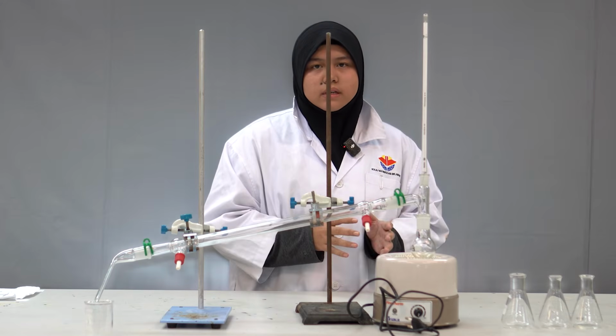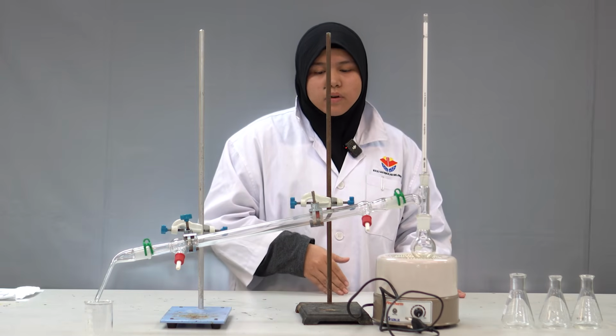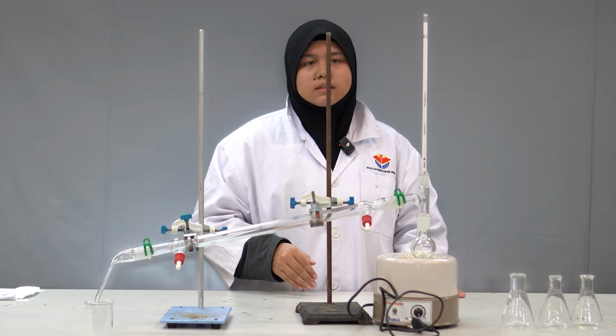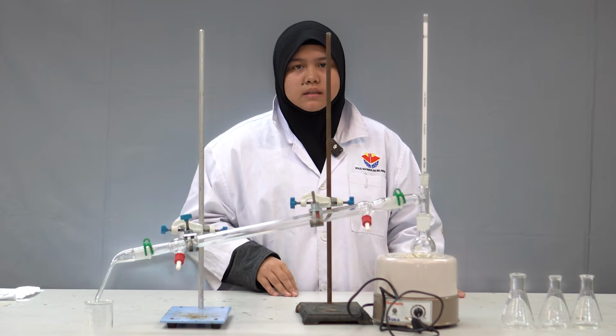These pure components can then be reused in the industry. It is important because it helps to reduce the production cost and minimizes chemical waste.